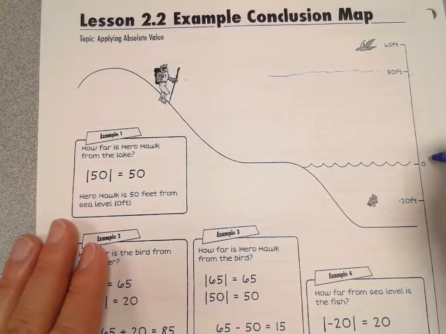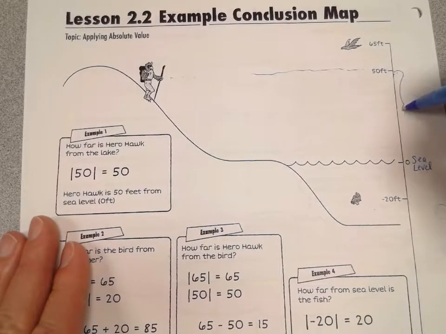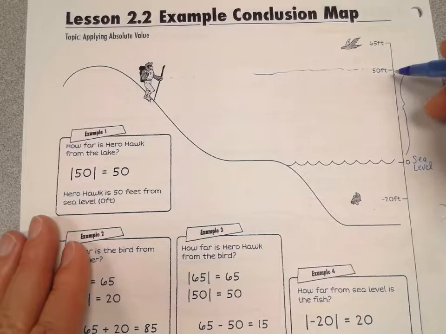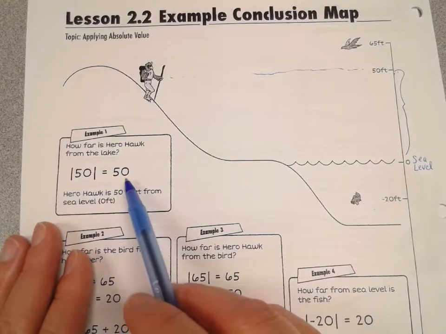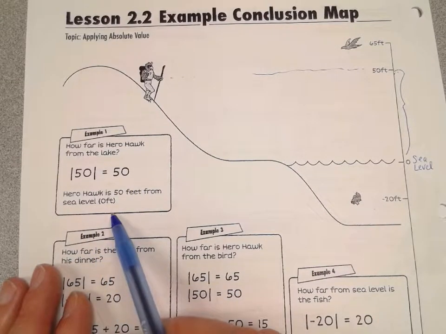It's the same idea as sea level, and we're going to run into that more in our unit than just talking about a lake. They'll talk about sea level. So I'm trying to figure out how far away that is. If I were on an actual number line that I could see, if I took one jump away from 0, heading upwards, I'd be at +1. If I took a second jump, I'd be at +2, a third jump at +3, a fourth jump at +4. So really I'm counting how many intervals it would take me to get up to this 50 feet. That's where this +50 or a distance of 50 jumps or intervals comes from. Hero Hawk is 50 feet from sea level.